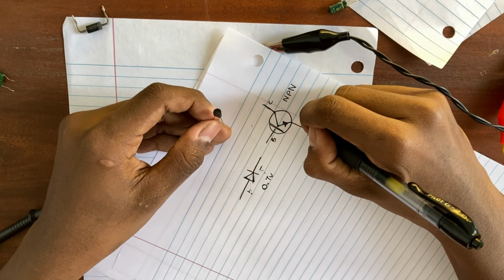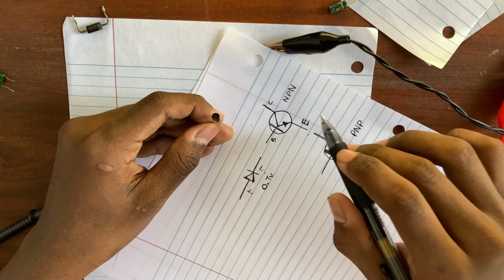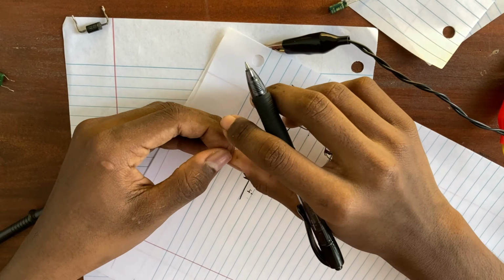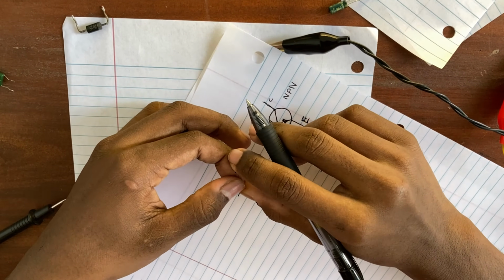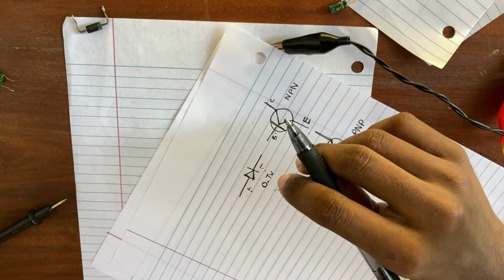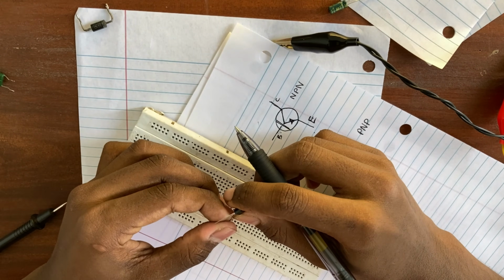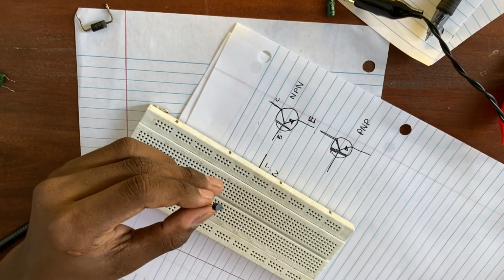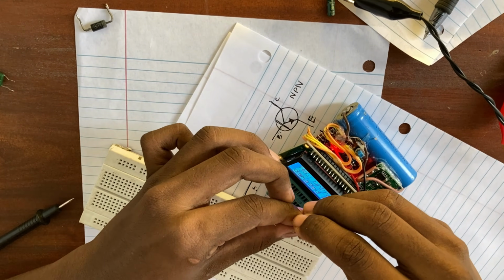Like the LED, transistors also contain a diode, and you can switch the diode on and off. So I have a transistor, it's BC549, and I need to check the pins. I check using this component tester.